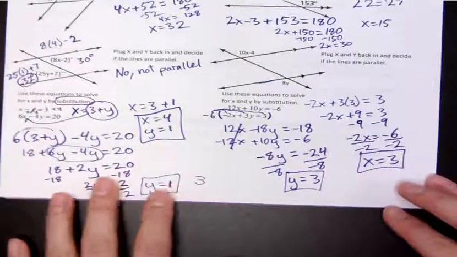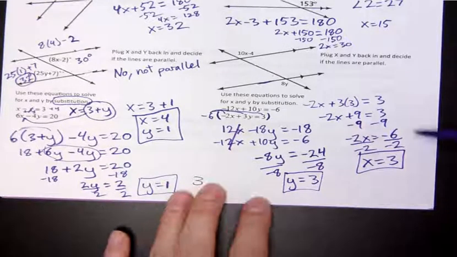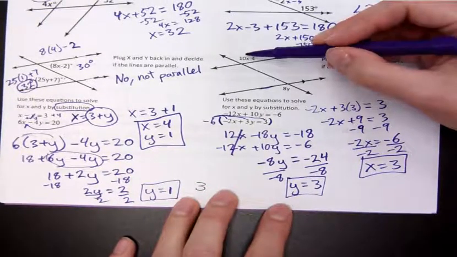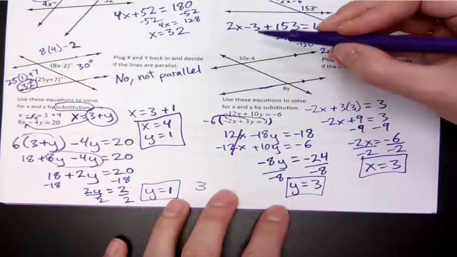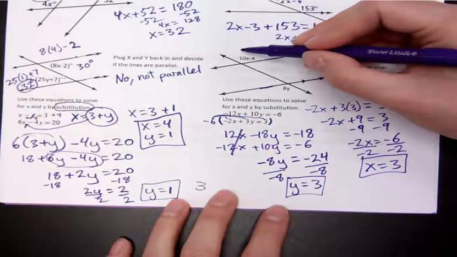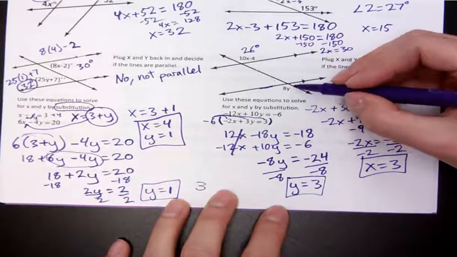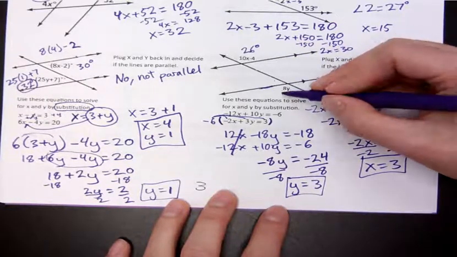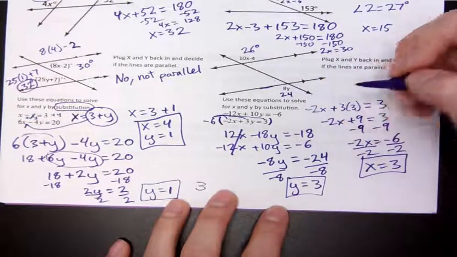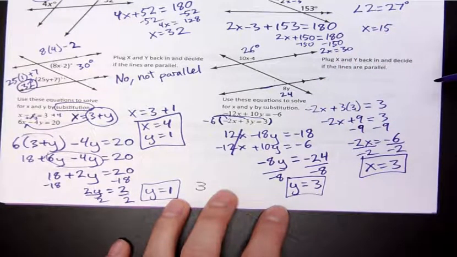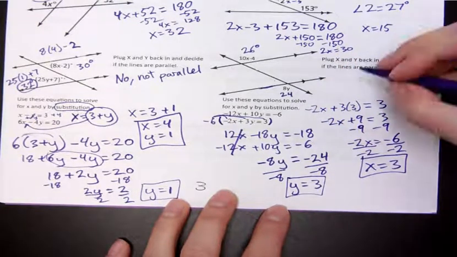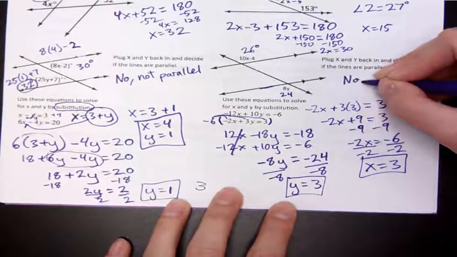Oh, sorry, you guys couldn't see that. Okay. All right, now we plug them back in. So 10 times 3 minus 4 is what? 26. 8 times... No, they're not parallel.